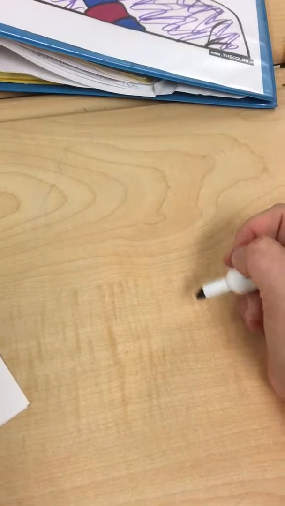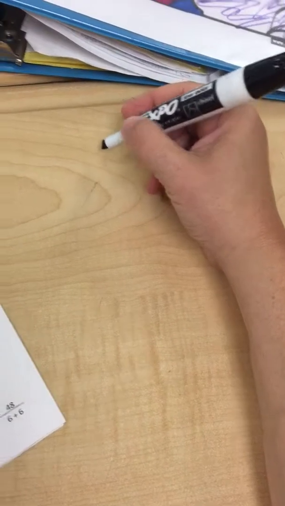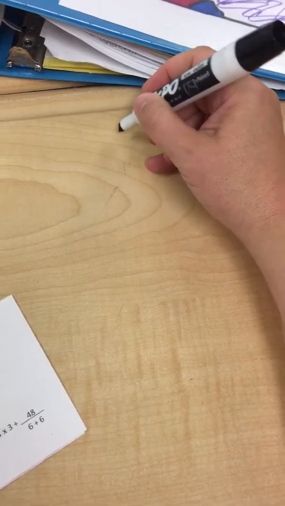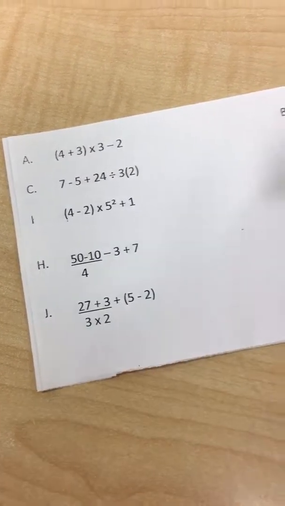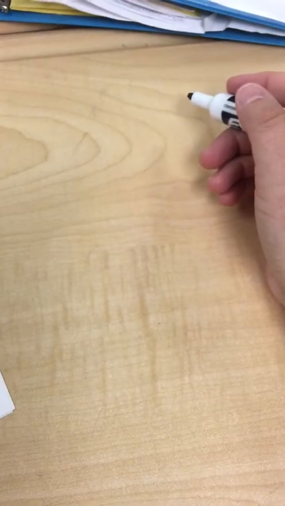Good afternoon. Today we learned about order of operations. Order of operations states that when you are given a problem, such as these, with more than one operation in the same expression, then you have to follow a specific order in which to solve the problem.